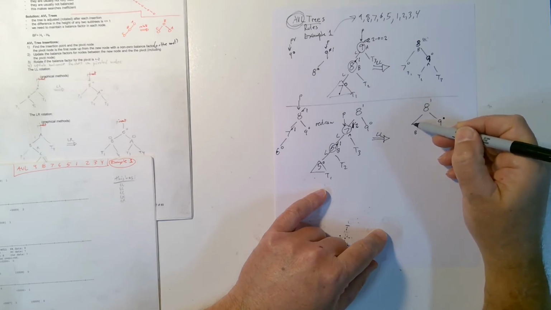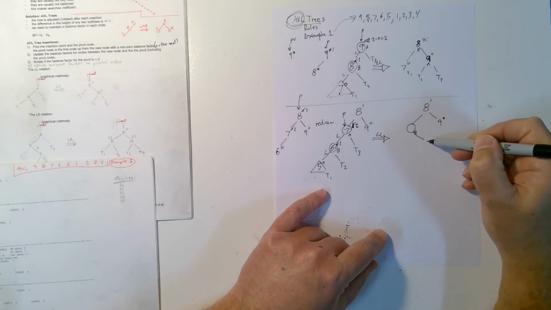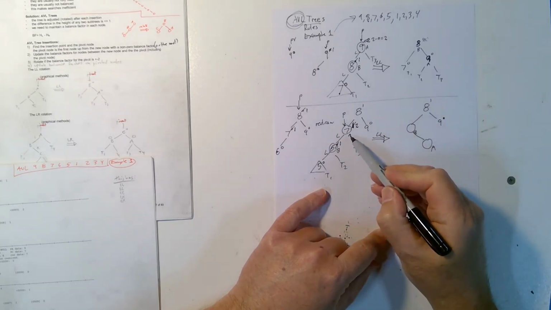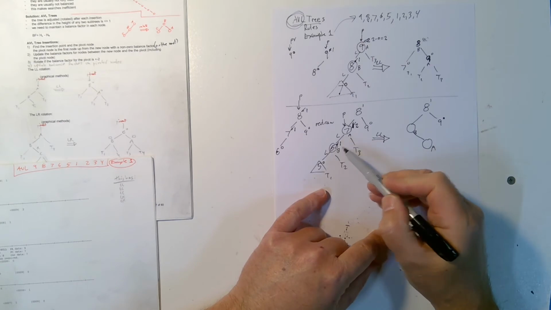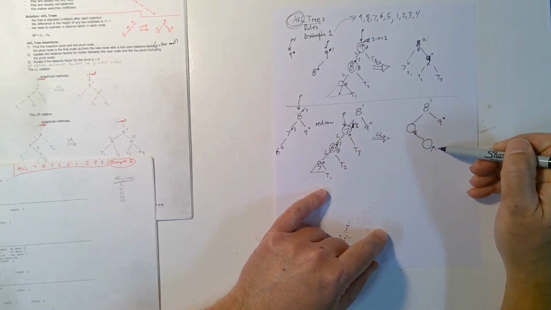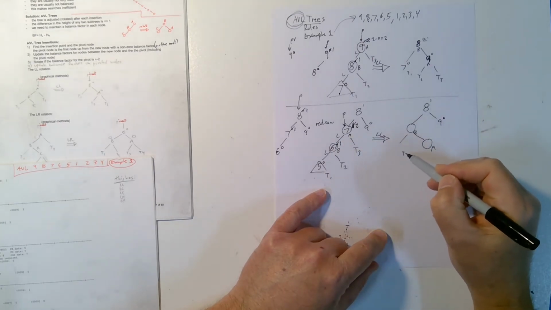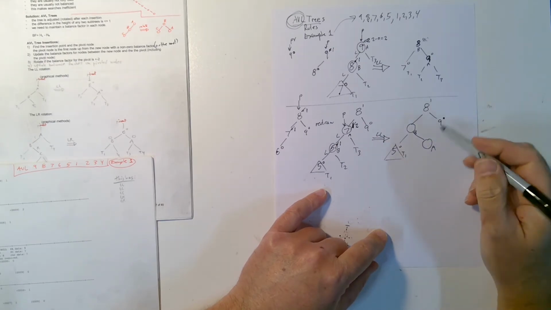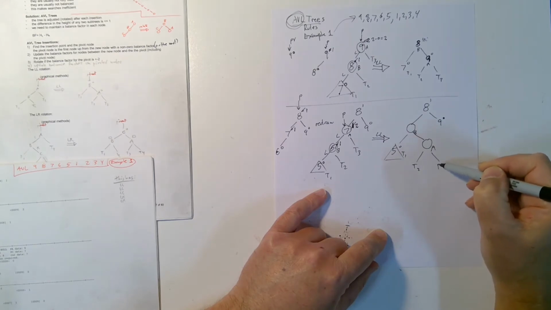Node B goes over there, and node A comes over here. Here the orientation was A on top and B this way. Now it's going to be B on top and A that way. The subtrees are going to be tree 1 here, which is 5, and tree 2, which is null, and tree 3, which is null.